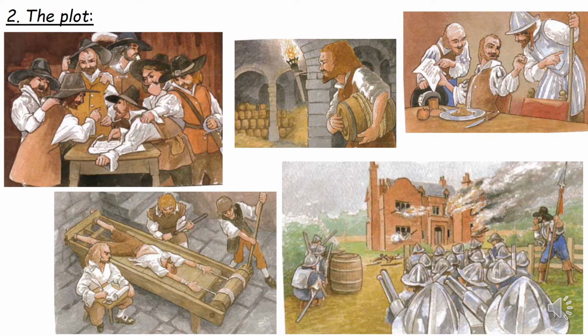However, 200 government soldiers caught up with them at Holbeck House. Catesby and a number of his fellow plotters were killed in the fighting. The others were returned to London before being found guilty and sentenced to be hanged, drawn and quartered. Pause the clip here and complete the activities.